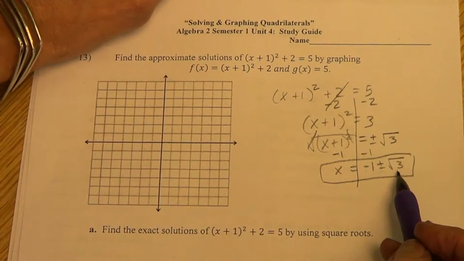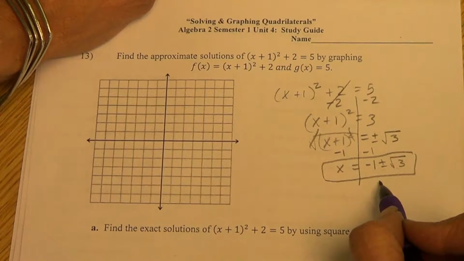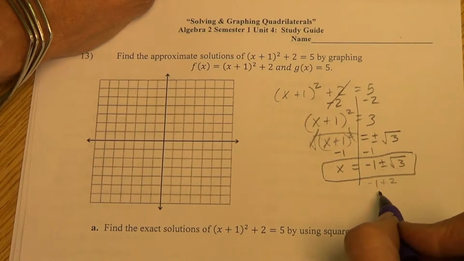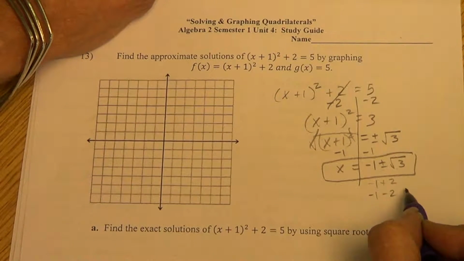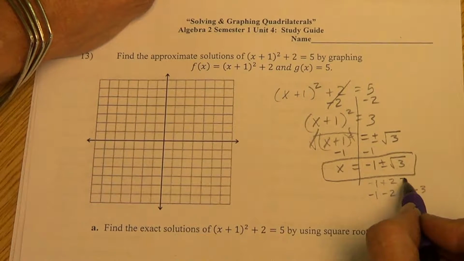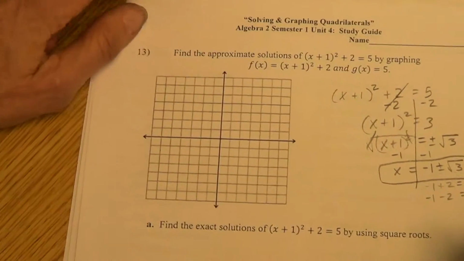Square root 3 is closest to square root 4, so that would be 2. So it's going to be close to, a little bit under, negative 1 plus 2, and negative 1 minus 2. So it's going to be a little bit under being out to negative 3. It's going to be a little bit closer than being out to positive 1. Now let's go over and graph it.